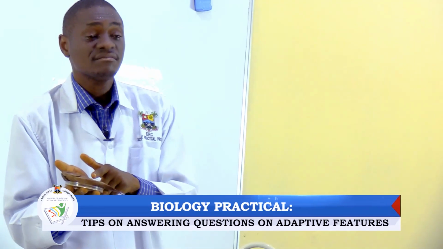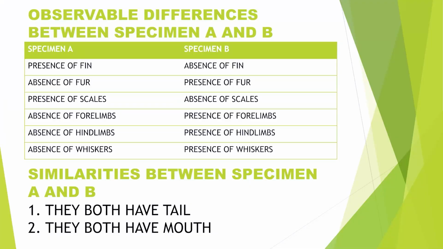Now, what do you see in specimen A that is not in specimen B? Or what do you observe in specimen B that is not in specimen A? Now, let's go. Specimen A, as you can see, because it's what you can observe, it possesses what? Scales. But when you look at specimen B, there is absence of what? Scales. Another point is that specimen A possesses a fin. I told you earlier on that it uses fin for movement in water. But specimen B, there is absence of what?